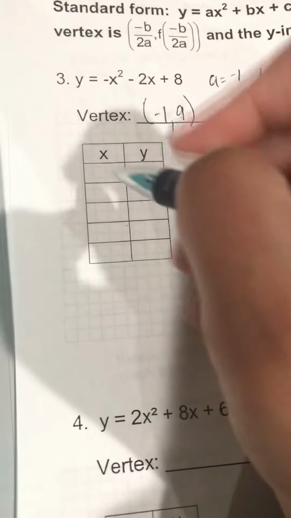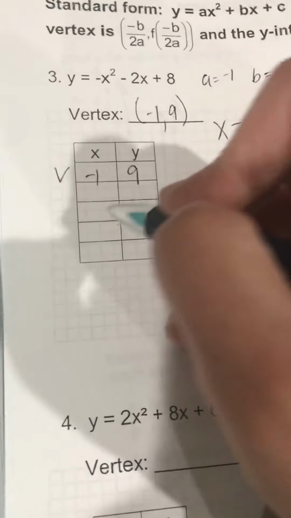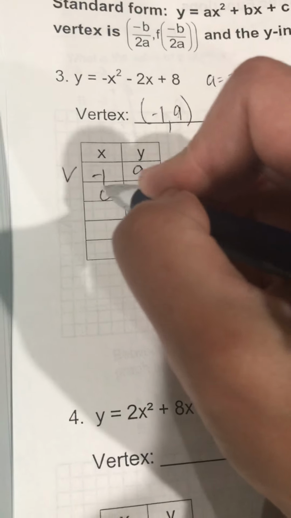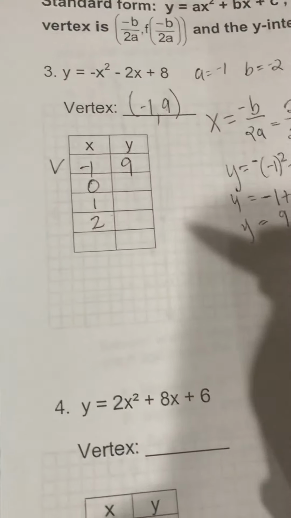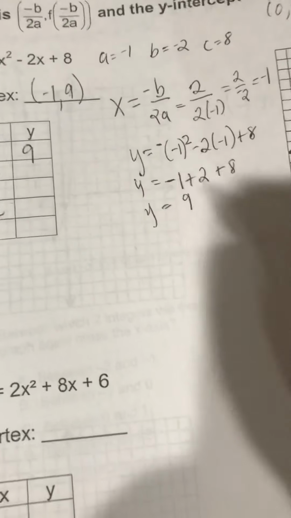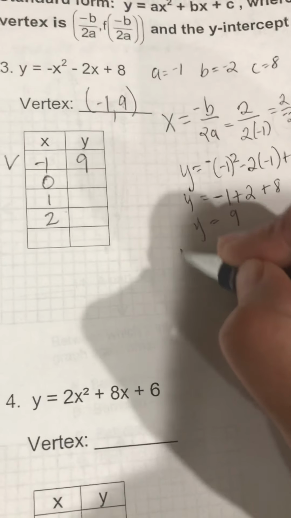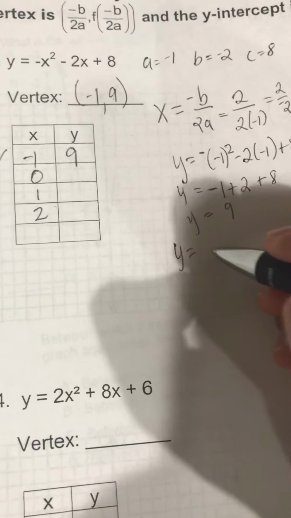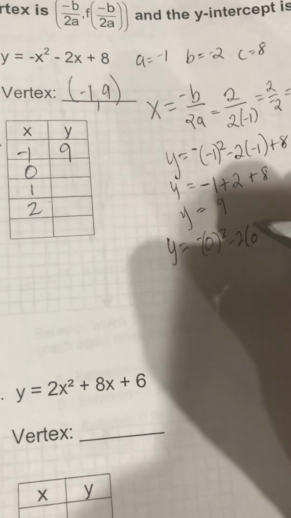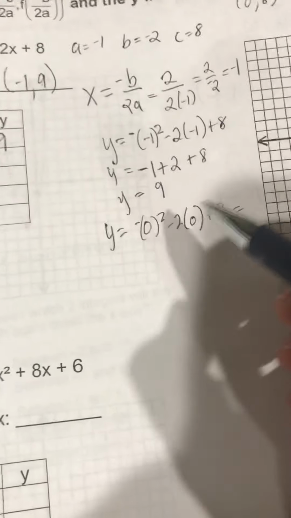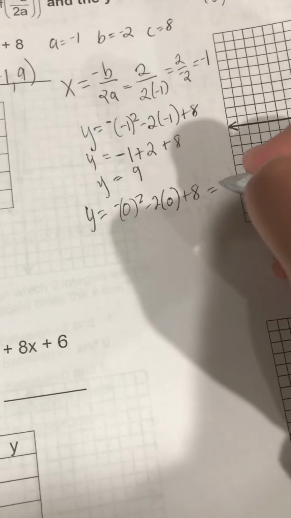So now you're going to start with negative 1 and 9 for your vertex. You're going to pick points. You can go up or down. So we'll do 0, 1, 2. Okay, and now you're going to plug those values in. So plug 0 in, and you're going to get y is equal to negative 0 squared minus 2 times 0 plus 8. So this is going to give you 0 minus 0 plus 8, which gives you 8.